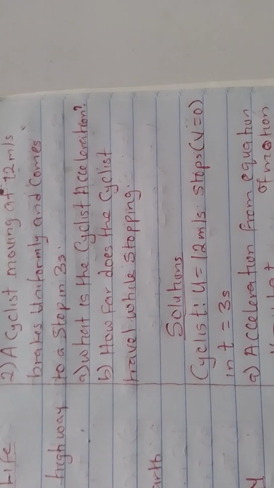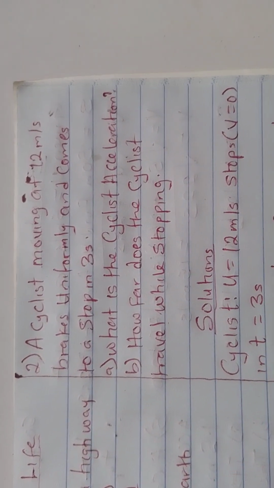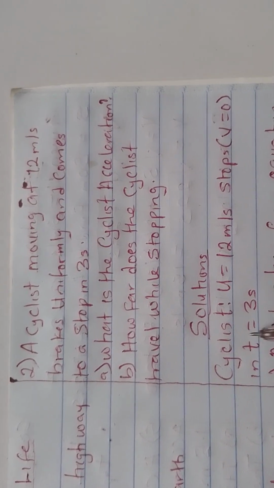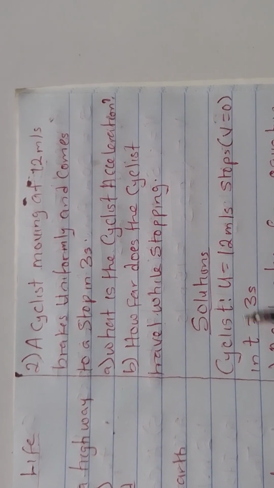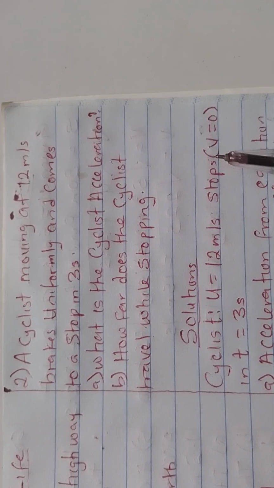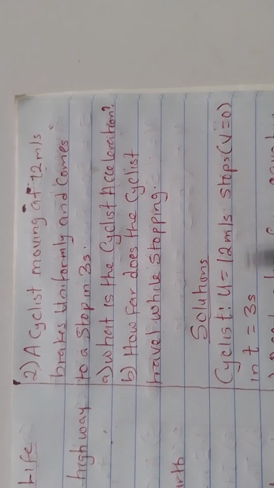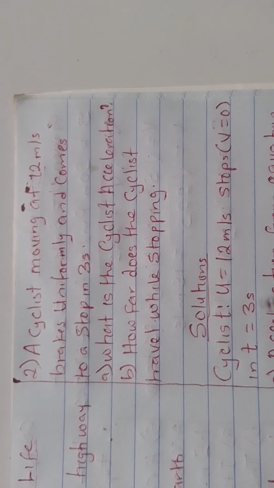So let's take a look at this question. You can actually give it a try. Let me help you with some parameters. You have the cyclist, it's not from rest, so the cyclist's initial velocity u will be 12 meters per second. The moment it stops, that means our final velocity will be 0 and our time is 3 seconds.